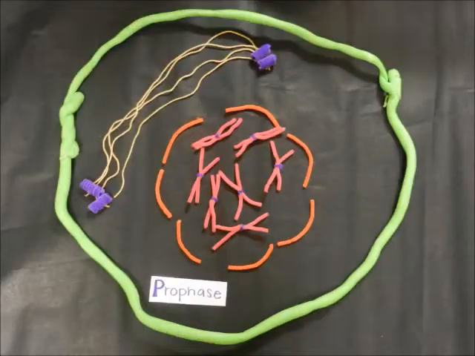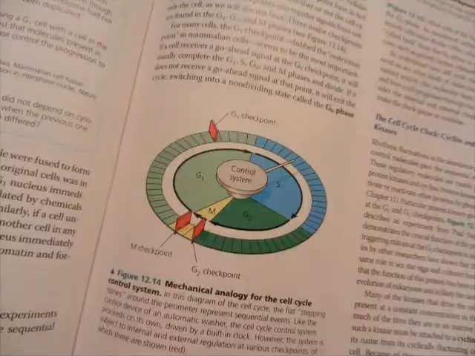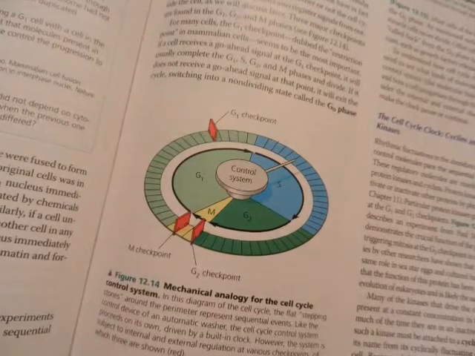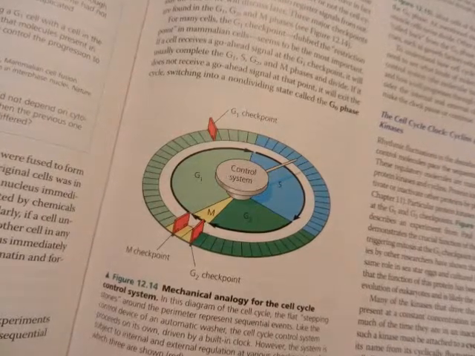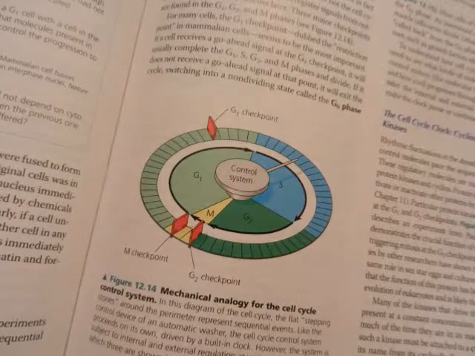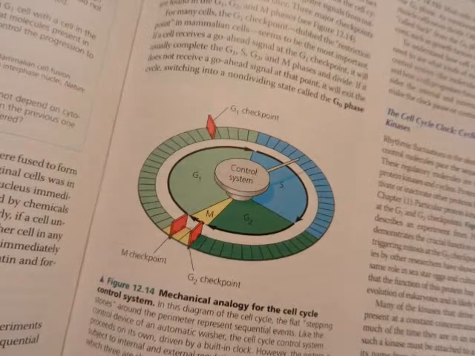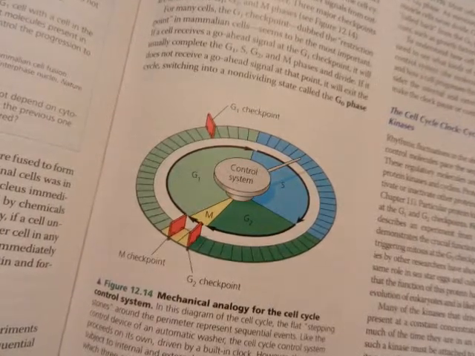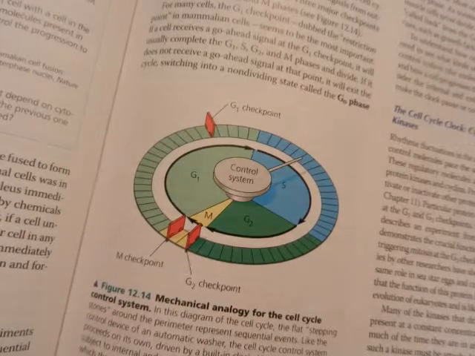The cell cycle control system is made up of molecules that trigger and coordinate key events at certain checkpoints throughout the cell cycle. When you hear this sound, you'll know we've reached one of these checkpoints.